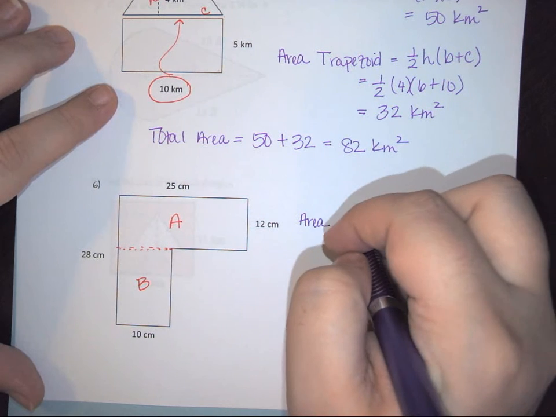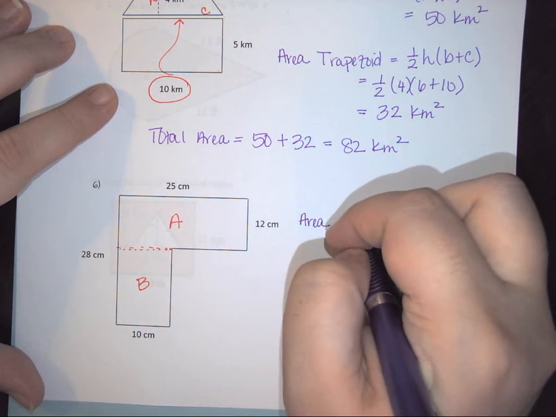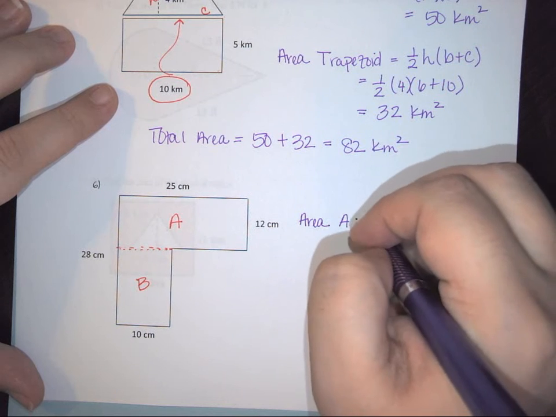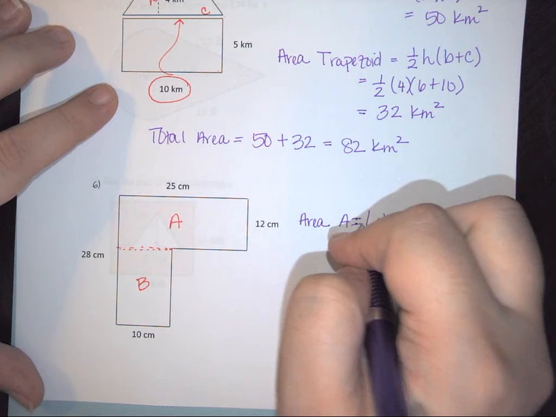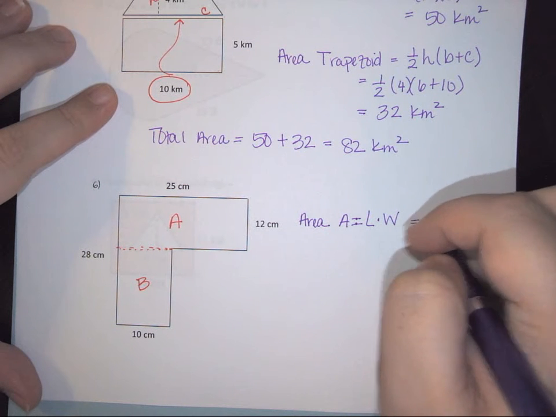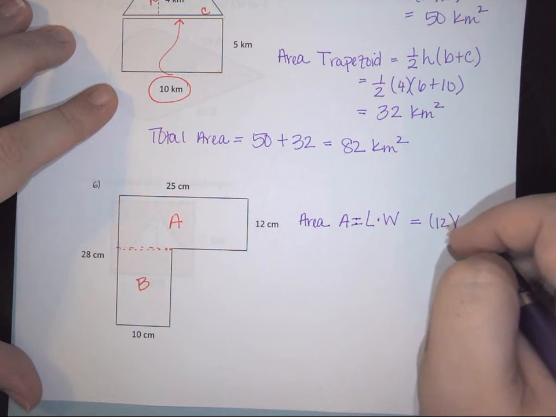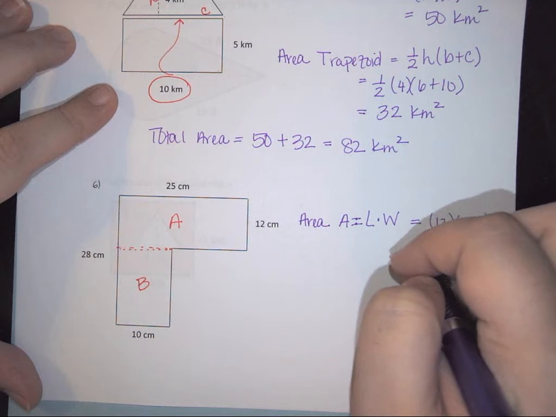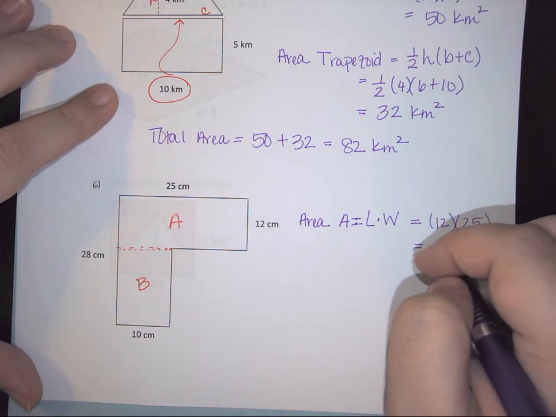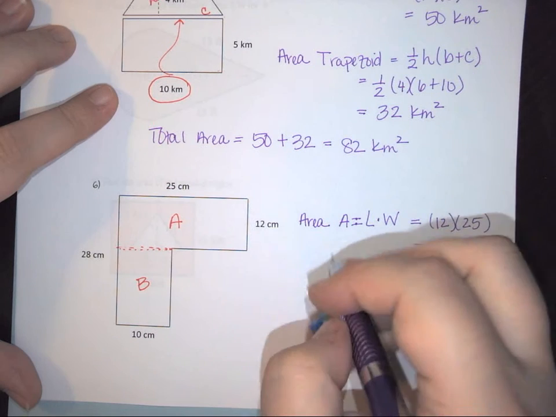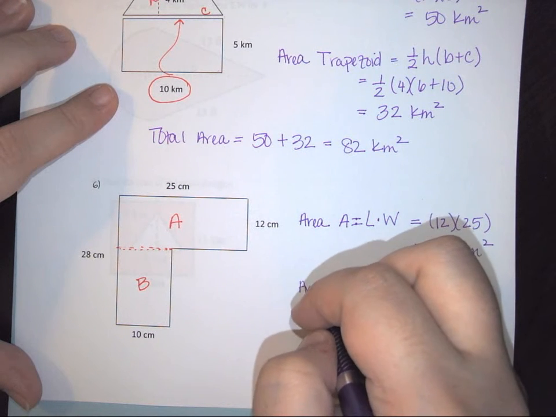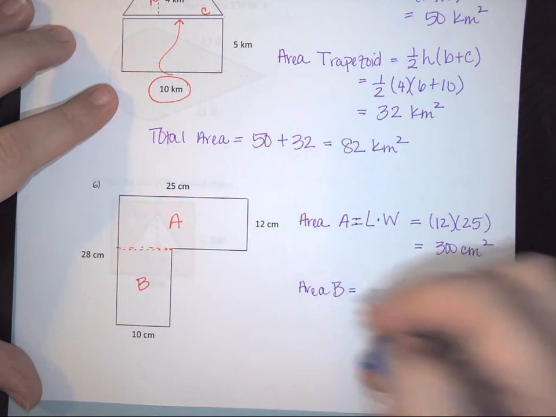So we're going to find the area for A, which again is going to be length times width. So in this case, this is going to be 12 times 25. So when we multiply those together, we end up with 300 centimeters squared. And then we need to find the area of B.